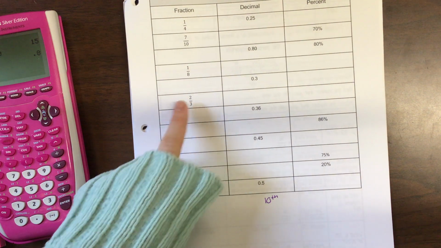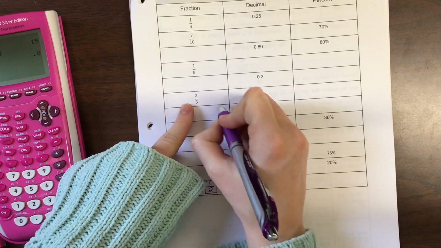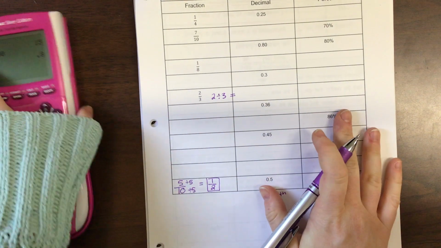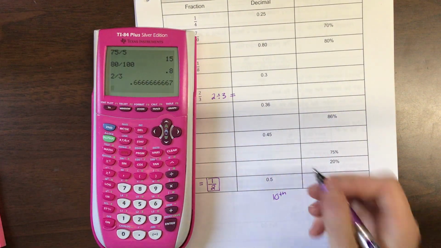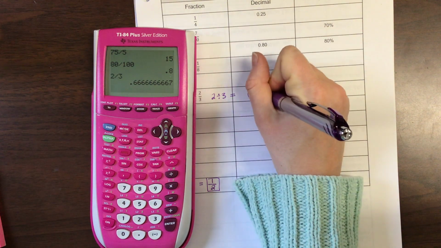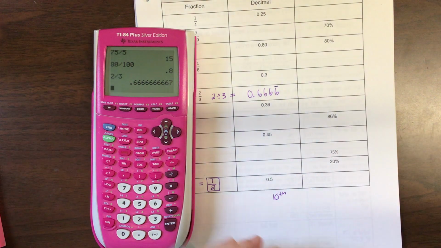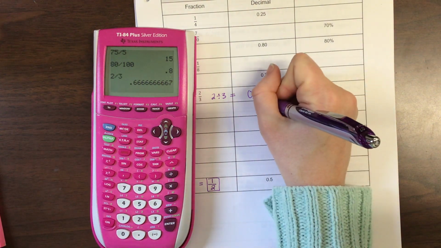Okay, let's do 2/3. Okay, to make 2/3 into a decimal, I'm going to take 2 divided by 3, which is 0.6666. Okay, and that 6 repeats. That's what this bar means.